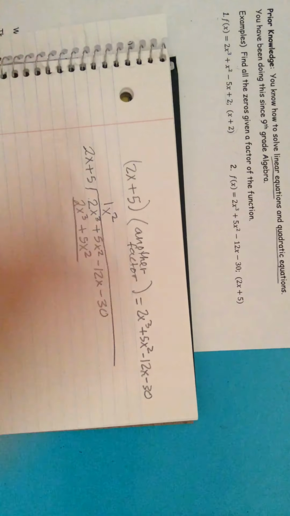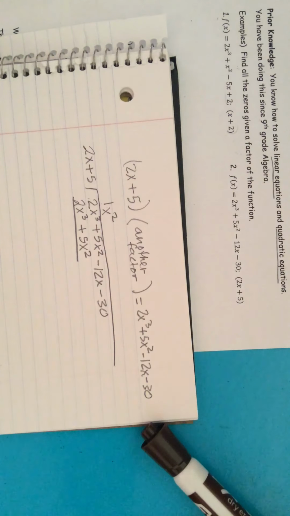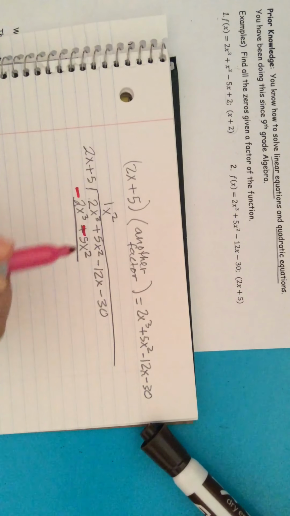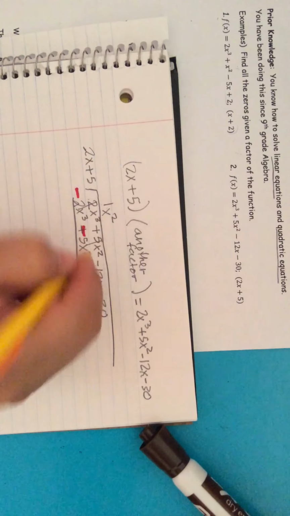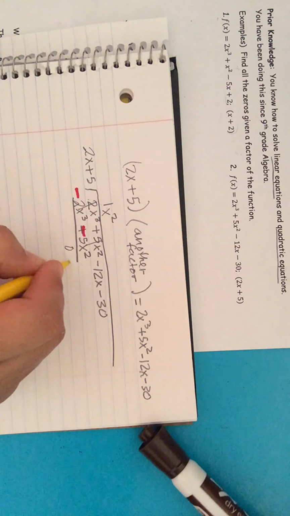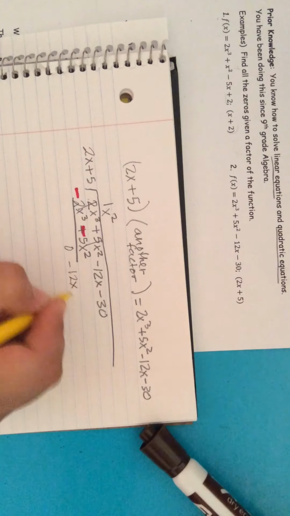Okay, then I'd like to get another color. And I'm going to switch the sign of those so that I can cancel them out. So these cancel and these cancel, so you get 0. We're going to bring down negative 12x minus 30.